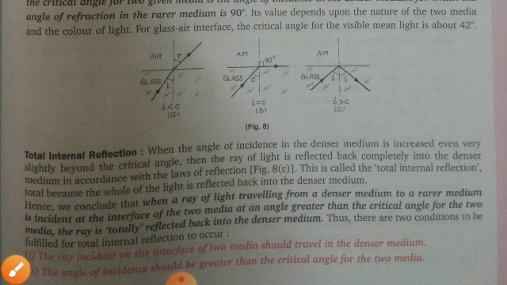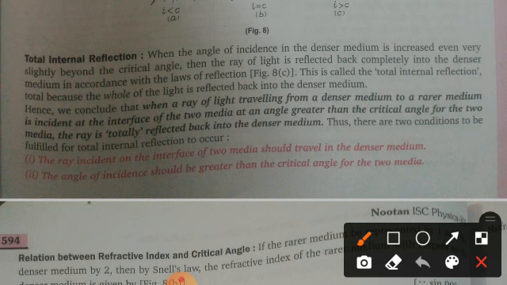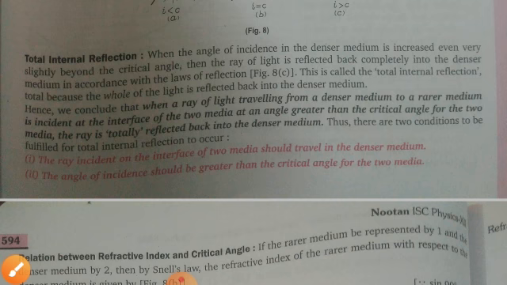Now we are considering the two conditions to be fulfilled for total internal reflection. In an examination you might be asked what are the two necessary conditions for total internal reflection. So you have to write down these two conditions. What are the conditions? The first one is that the ray incident on the interface of the two media should travel in which medium? In the denser medium. Clear? Now what is the second one? The angle of incidence should be greater than the critical angle for the two media. These are the two conditions you have to keep in mind.